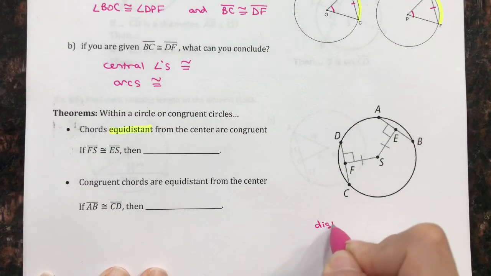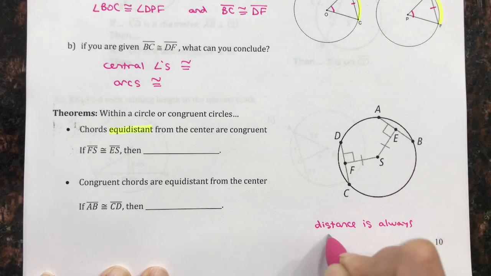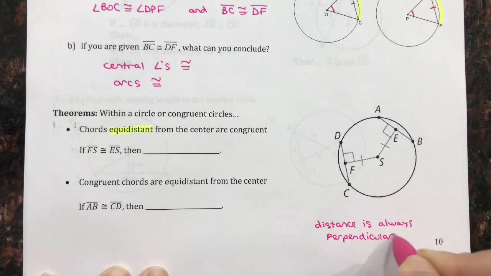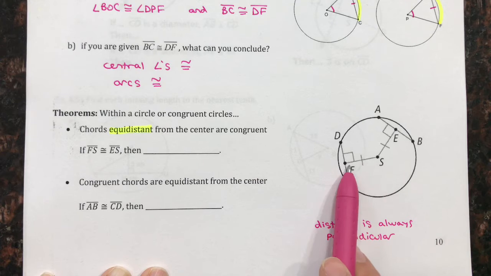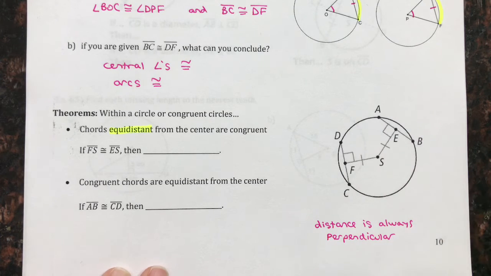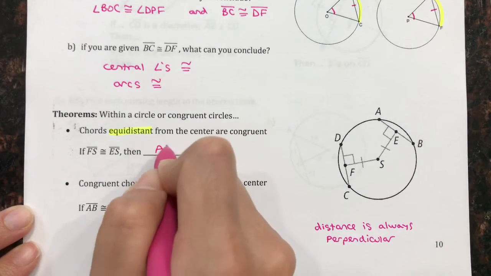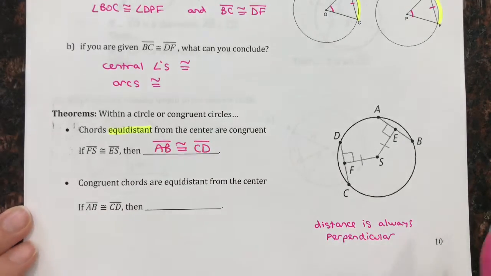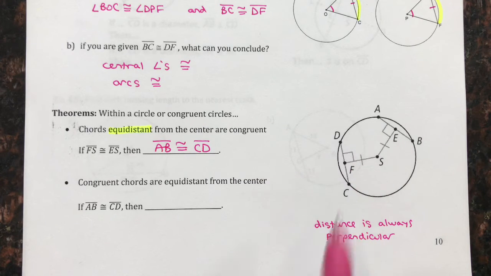Distance is always perpendicular. So the distance between this chord and the center is going to be this segment FS. Likewise, up here, ES is the distance to chord AB. So if these two segments are congruent, then the chords AB and CD would have to be congruent as well. So this chord would have to be the same length as this one.